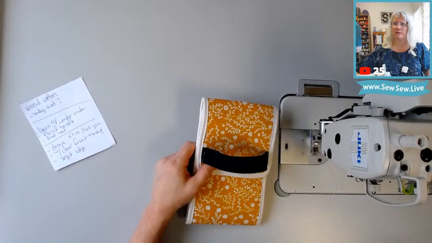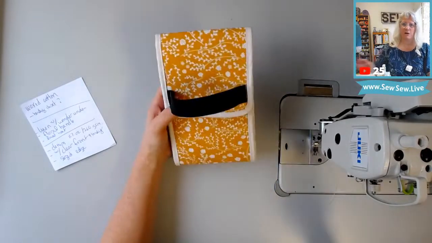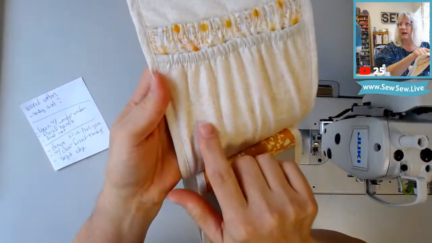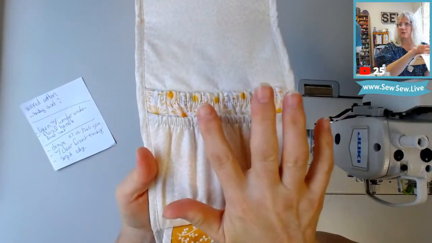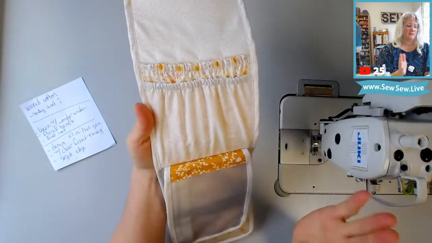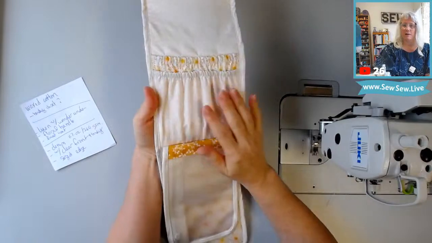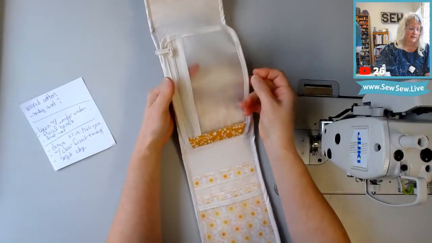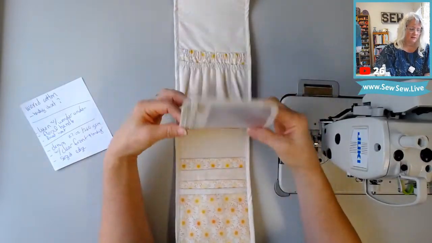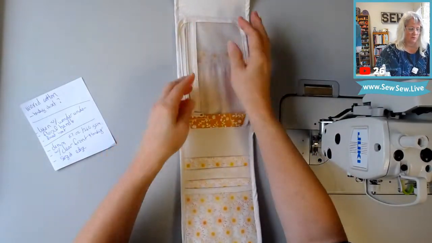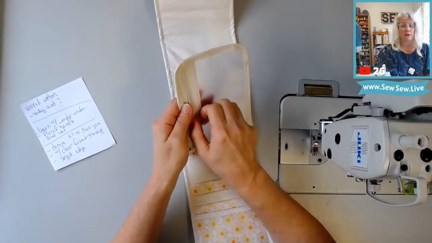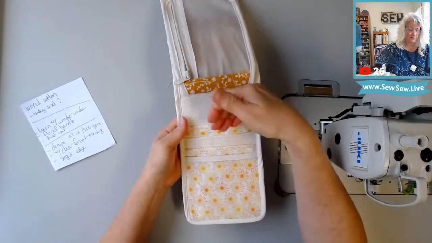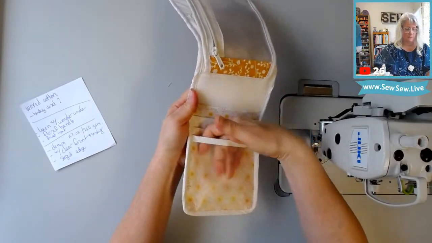Wait. Oh, I thought the stream was dead or something. Okay. All right. So this has some gathered vertical pockets. 1, 2, 3, 4, 5. You can adjust however many you want. And they're gathered. They're very snug. It has a zippered pocket here that is obviously movable and clear. It doesn't have to be clear. You can make this without vinyl. And then it has 4 pockets here, 1, 2, 3, and 1 clear one.